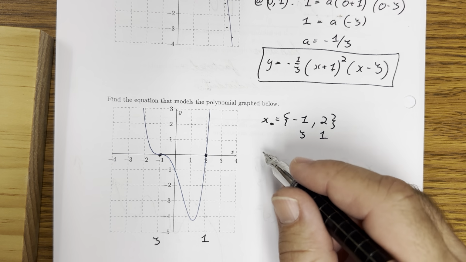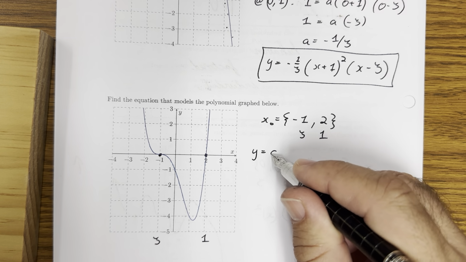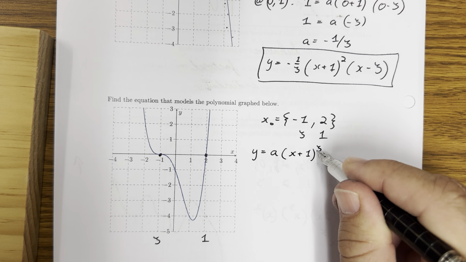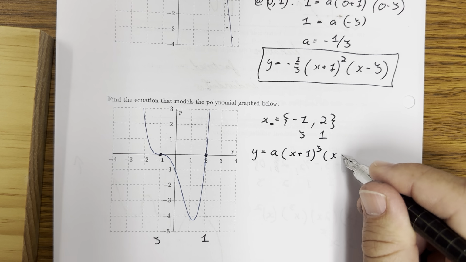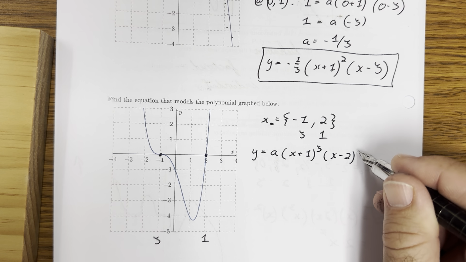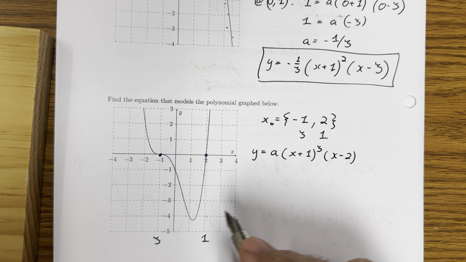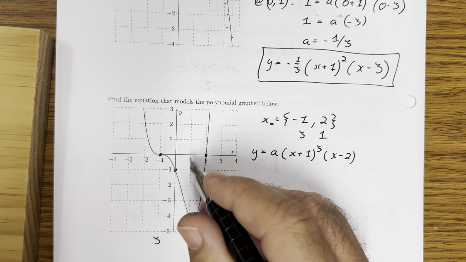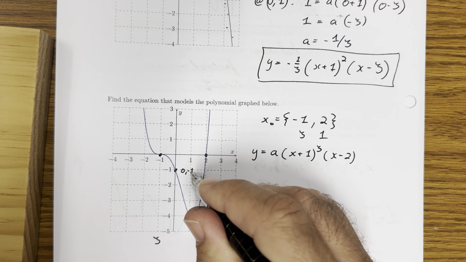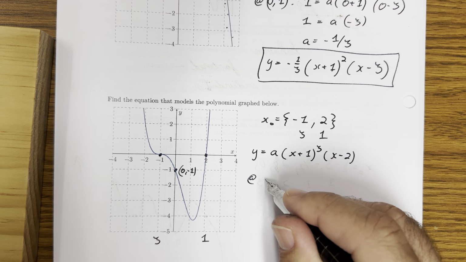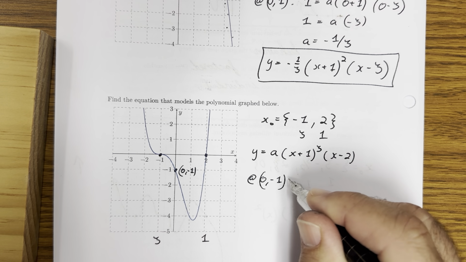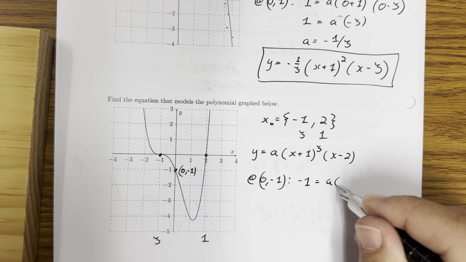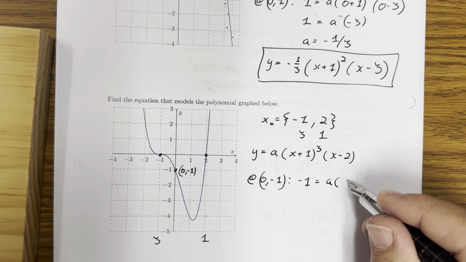So we plug this into our model here, always an a, x plus 1 cubed times x minus 2, 1 exponent there. All right, so now we find a convenient point. We've got the y-intercept again. And so we have 0, -1. So we're going to plug that in. At 0, -1, we get -1 equals a times 0 plus 1 cubed.